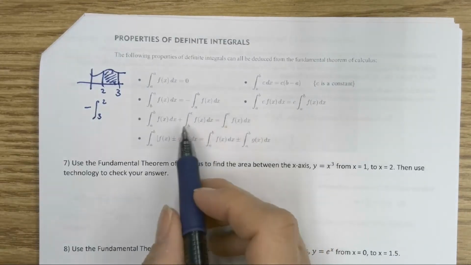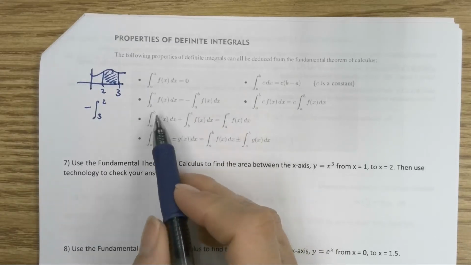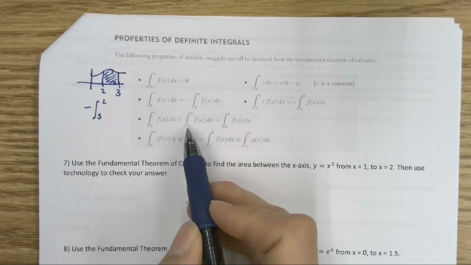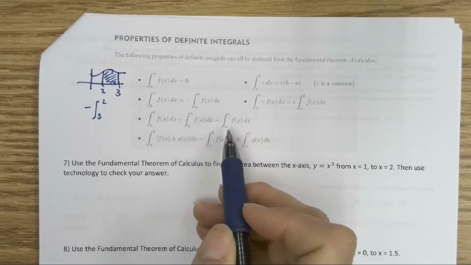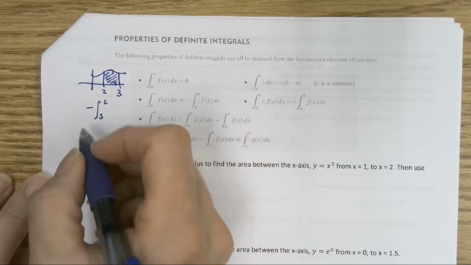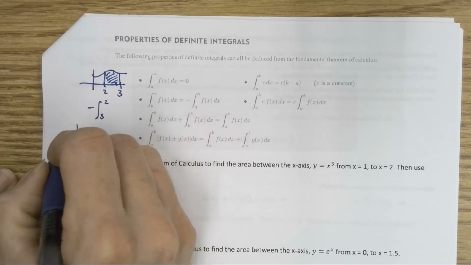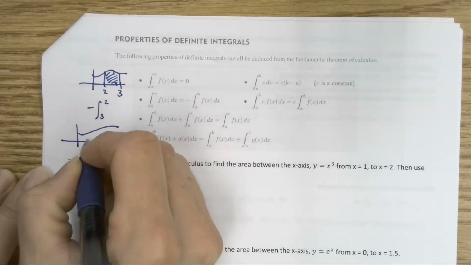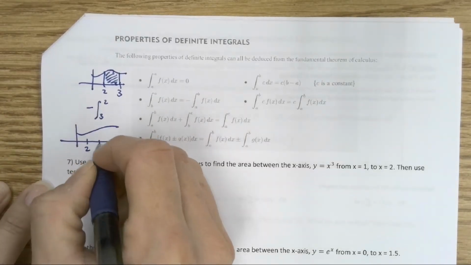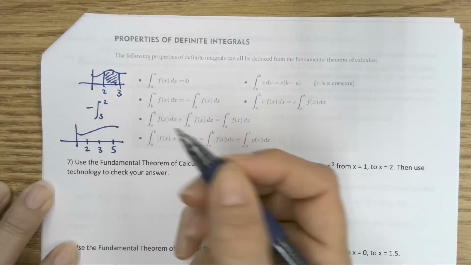Right below that, we have the integral from A to B plus the integral from B to C equals the integral from A to C. A nice example of that is, let's say we had a curve, and this is 2, this is 3, this is 5.